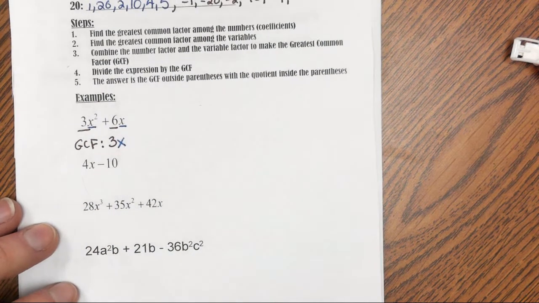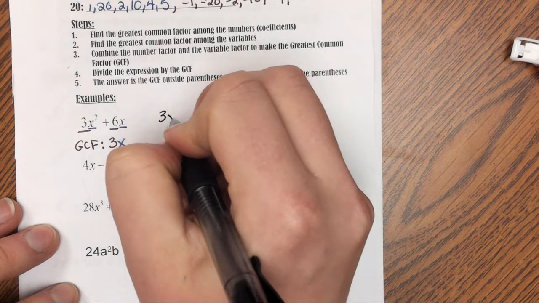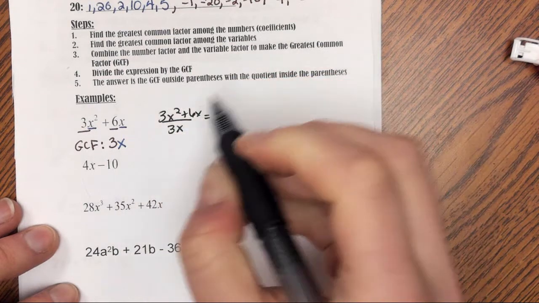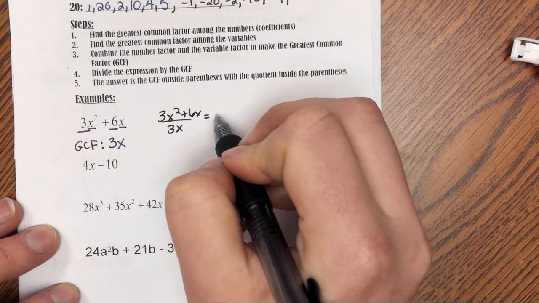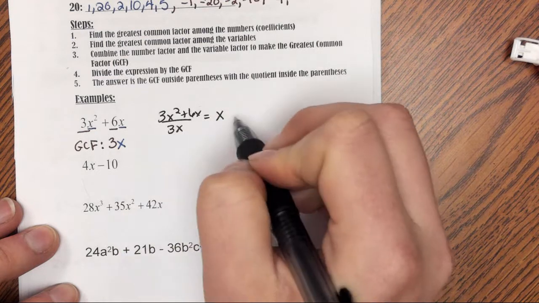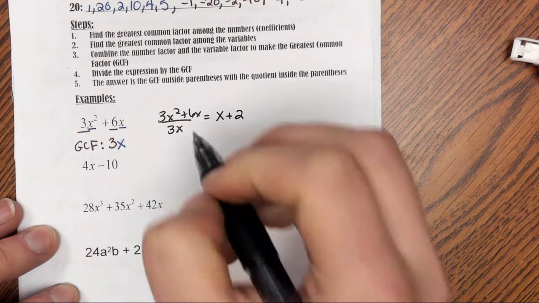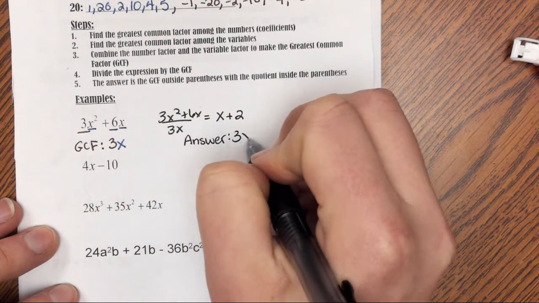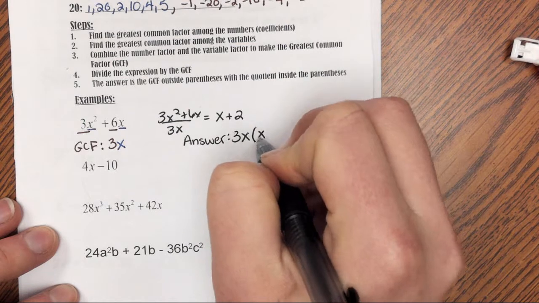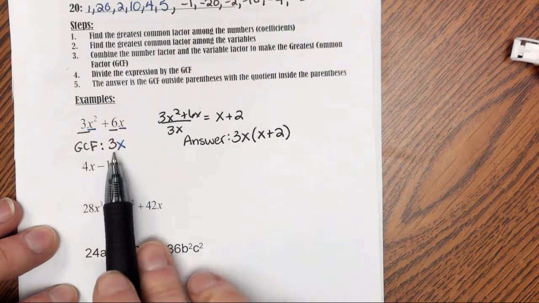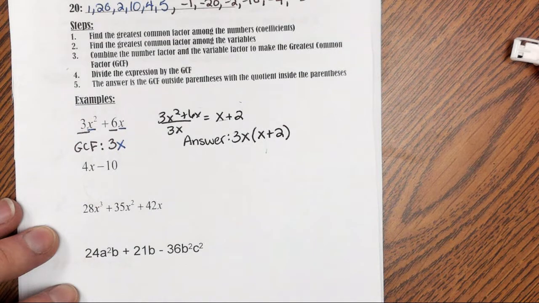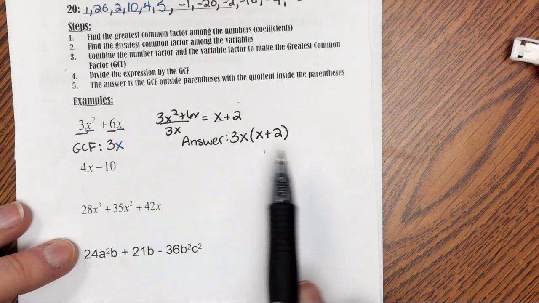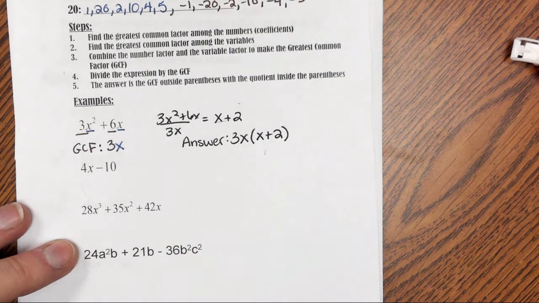So then I'm going to divide my expression, 3x squared plus 6x divided by 3x. And 3x squared divided by 3x gives me x. And 6x divided by 3x gives me 2. So my final answer is going to be the product of the GCF and the quotient. I can check using distributive property. 3x times x gives me 3x squared. 3x times 2 gives me 6x.